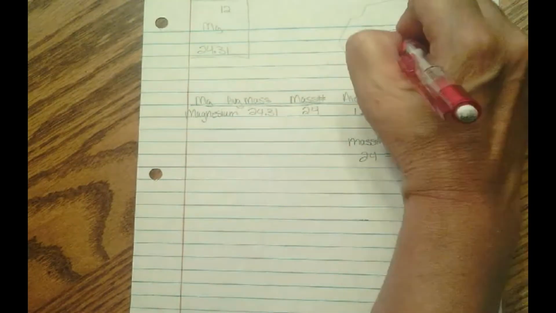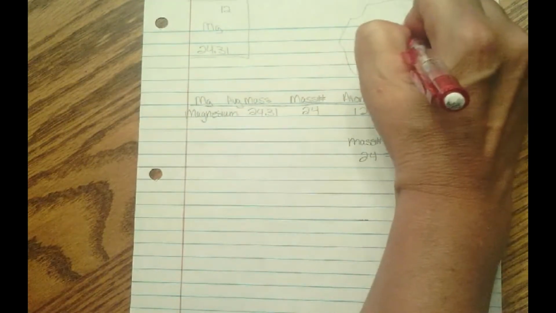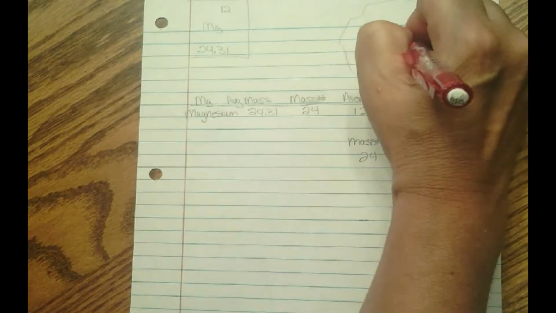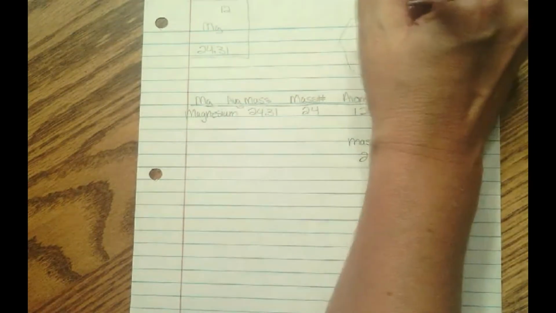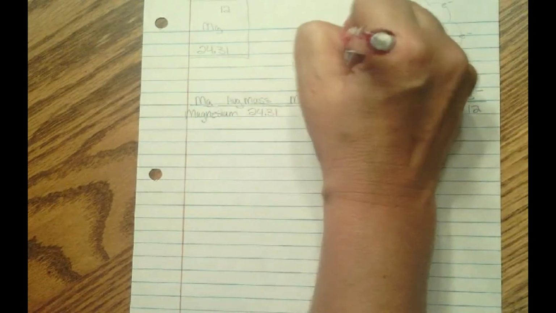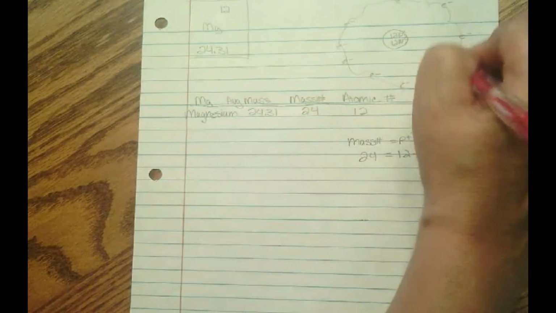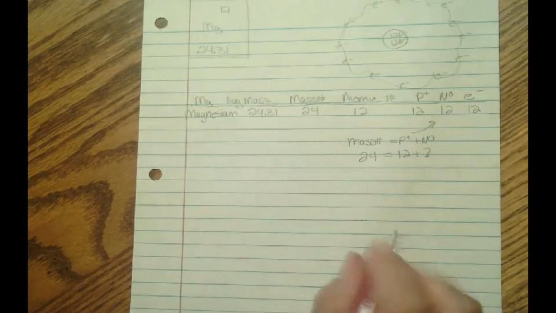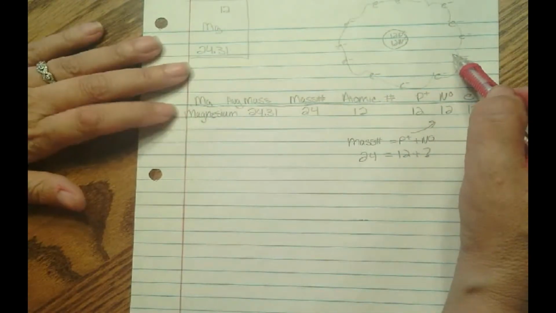Where do they live? Well, I have 12 protons here, and I have 12 neutrons here, and I have 12 electrons here in my electron cloud. 1, 2, 3, 4, 5, 6, 7, 8, 9, 10, 11, 12. Okay, so this is what my atom looks like. I got all that information from my periodic table.